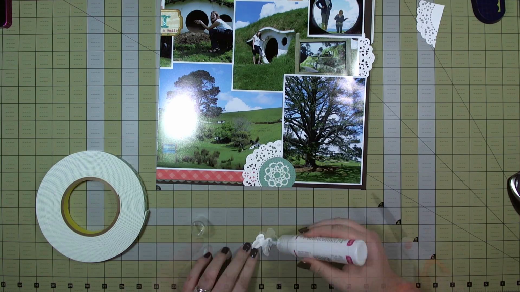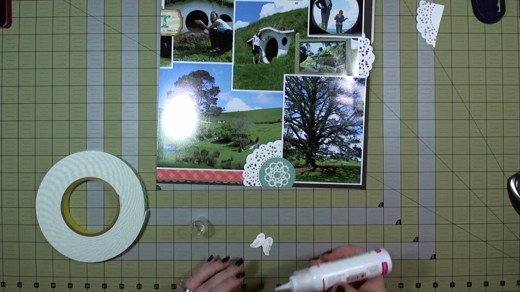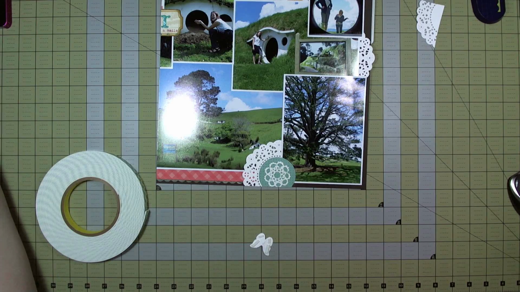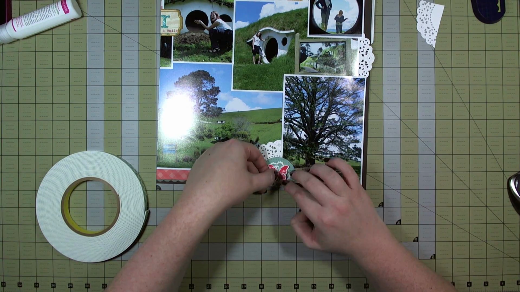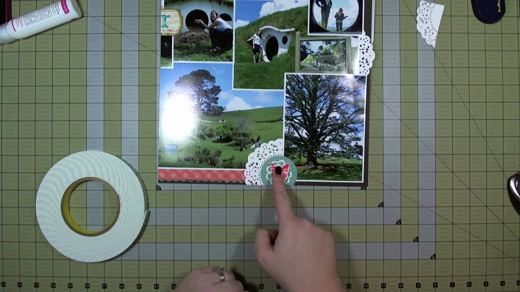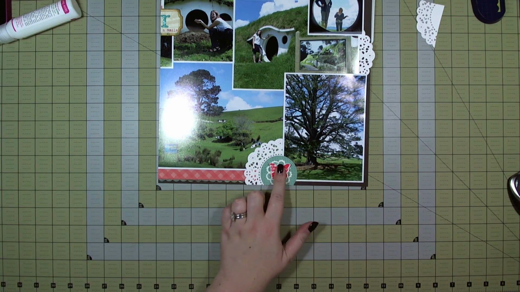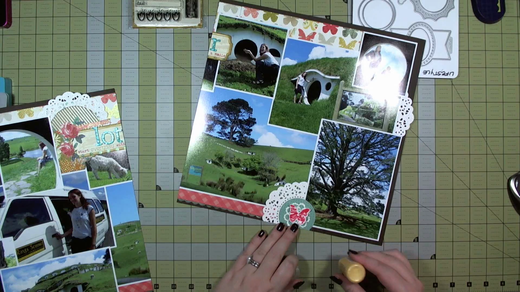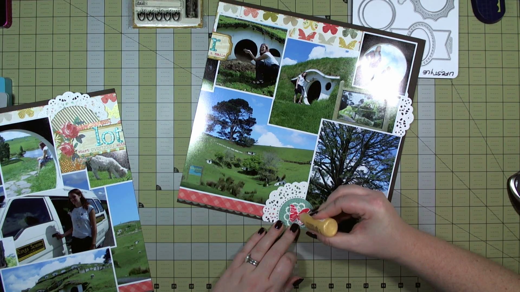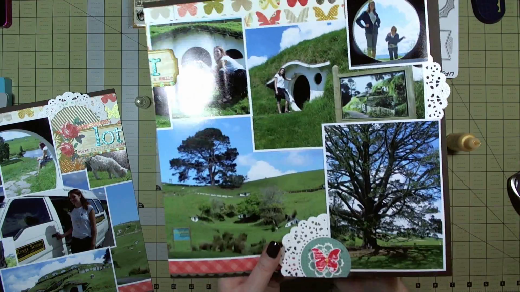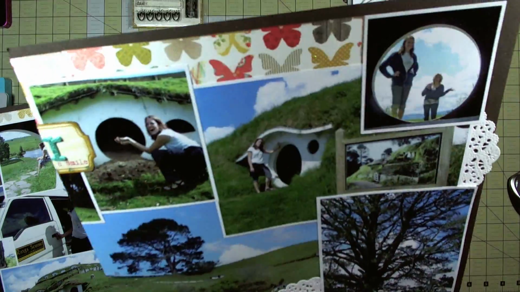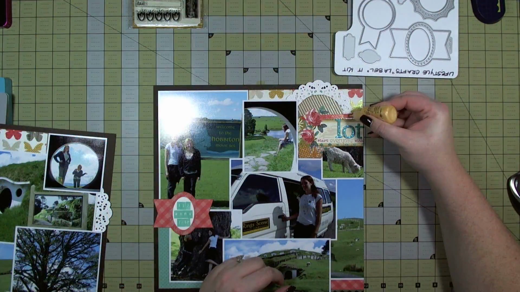So now I'm just going to add pop dots to the wings of the butterfly and liquid glue to the body of the butterfly so that it maintains dimension when it's sitting on the page. And I'm just holding that center down to make sure it sticks well. And now I'm adding Liquid Pearls in the color Buttercup, because there's some yellow in the butterfly paper that isn't anywhere else on the page. So I'm going to use the Liquid Pearls to add the yellow to some places on the page.